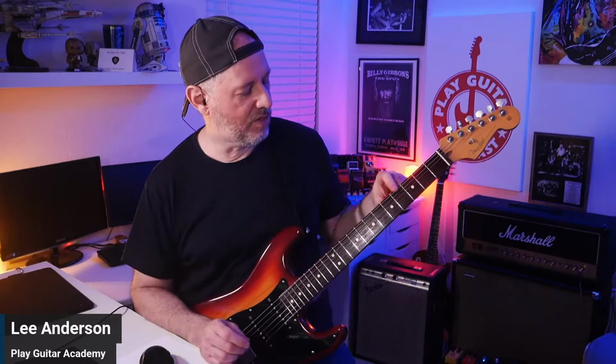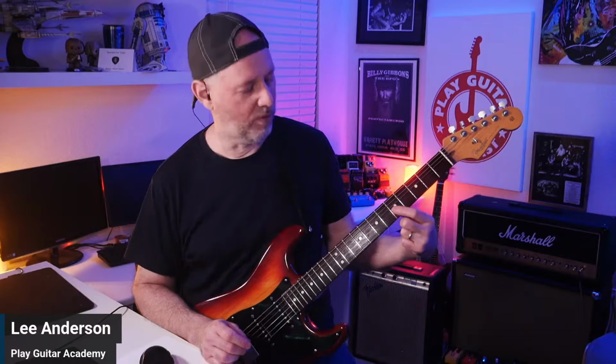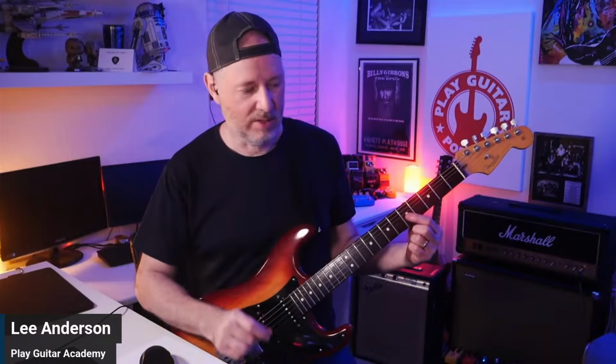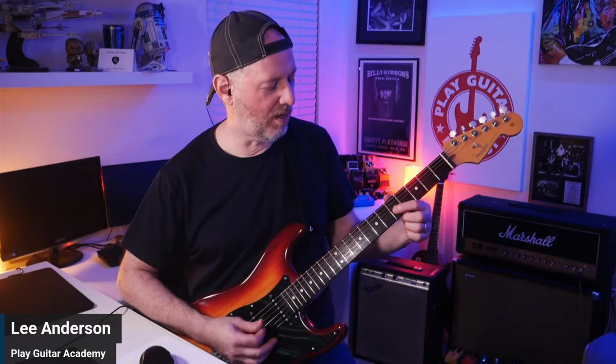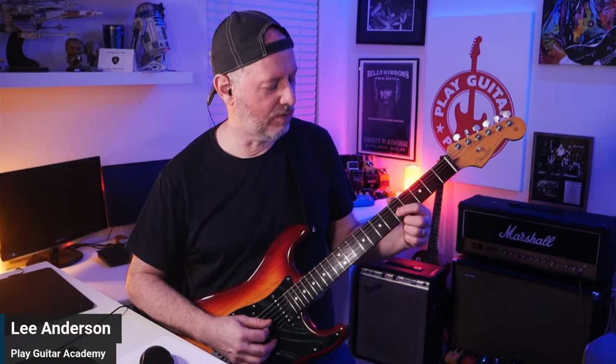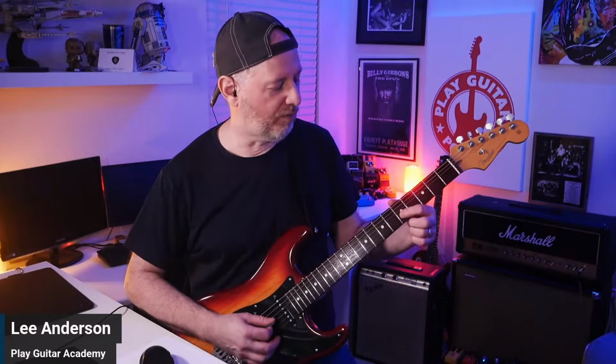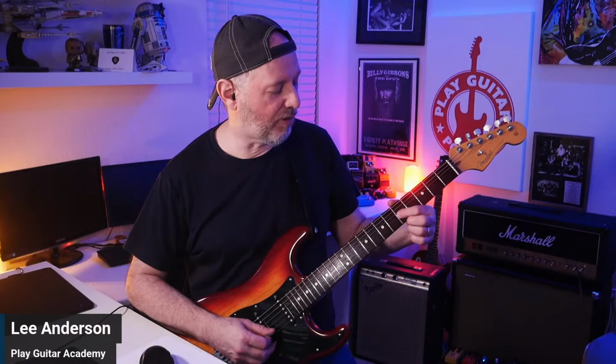What happens is there's a distance between when you press the string down and the fretboard. That distance is almost like when you press a fret down too hard and push it all the way to the wood, all the way down to the fretboard, right?